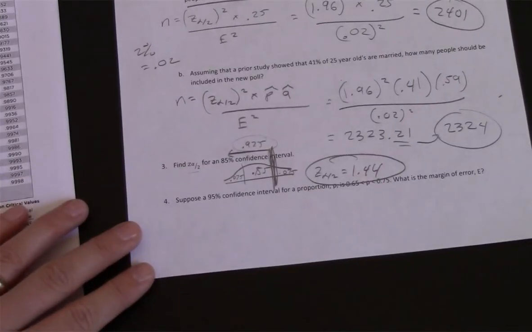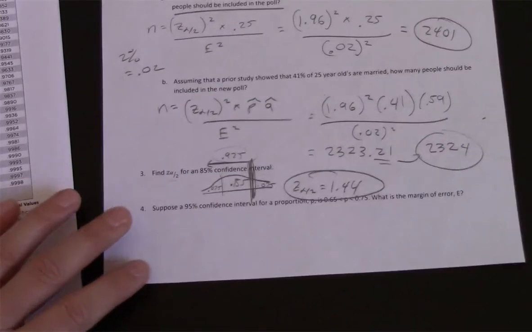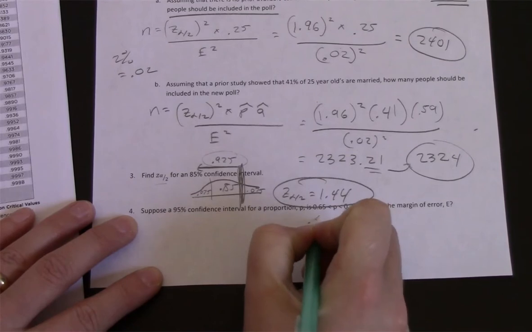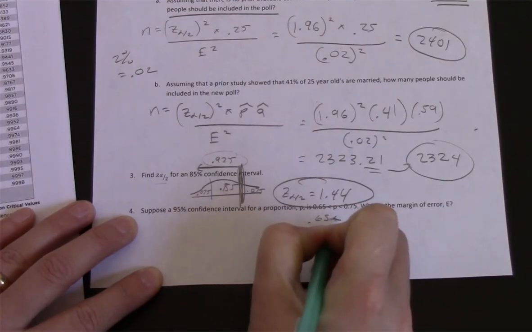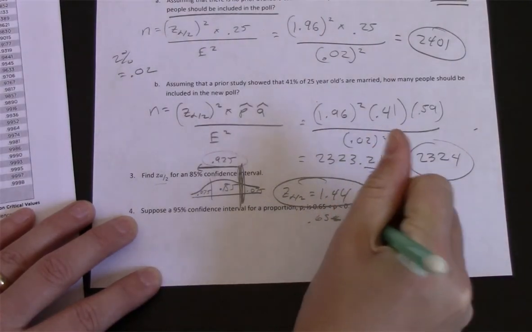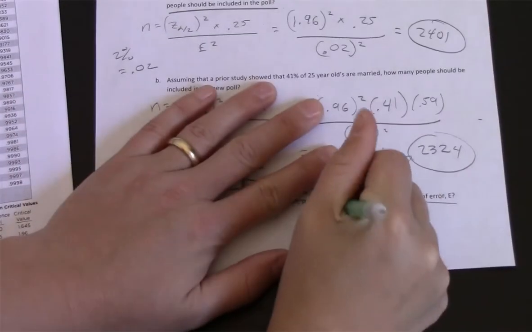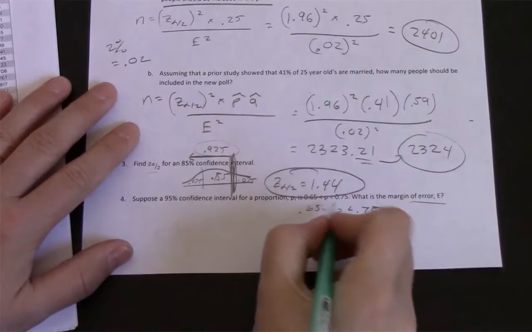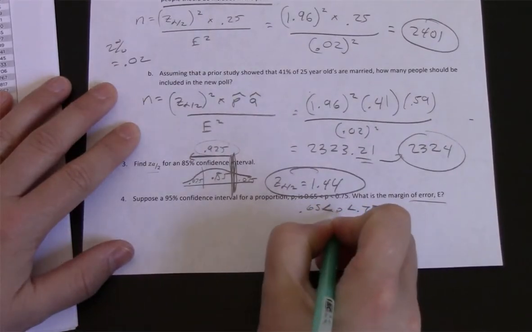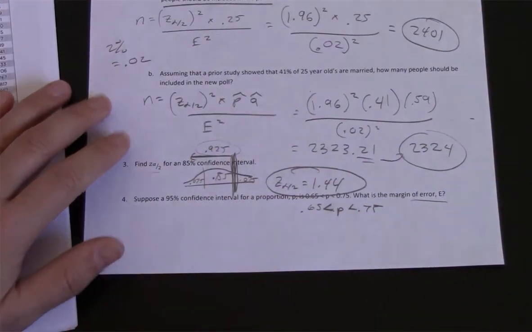Suppose a 95% confidence interval for a proportion is 0.65 to 0.75. Find the margin of error. Okay. So this one is the type of question where you kind of have to think backwards. Alright, now you know the sample proportion.